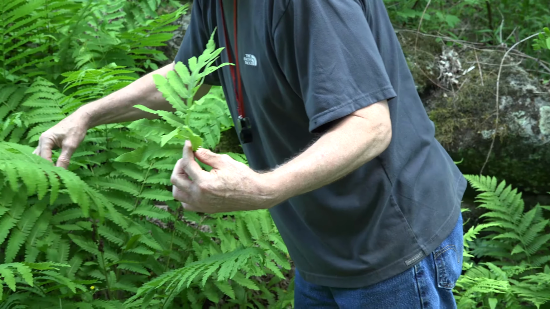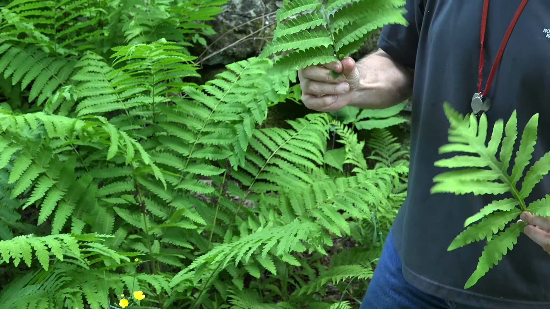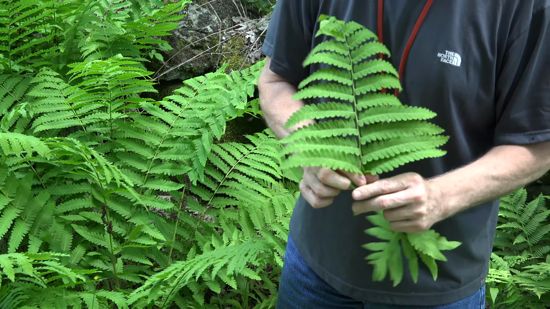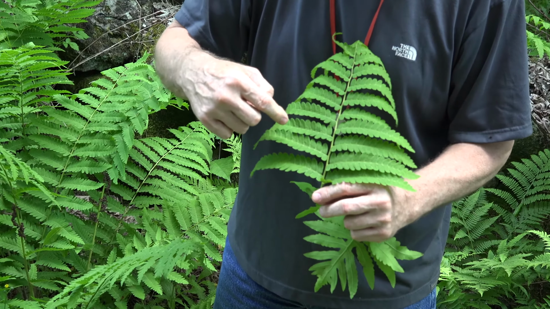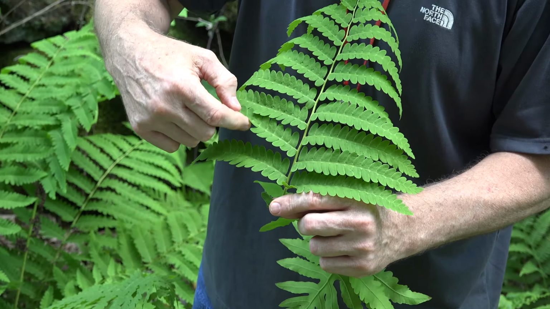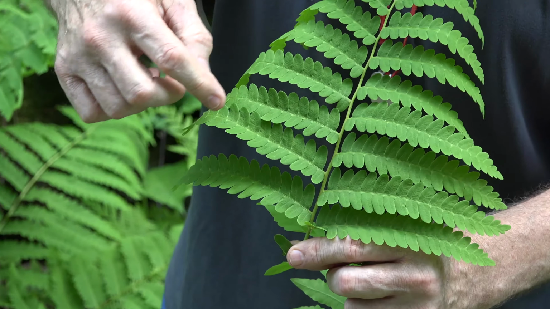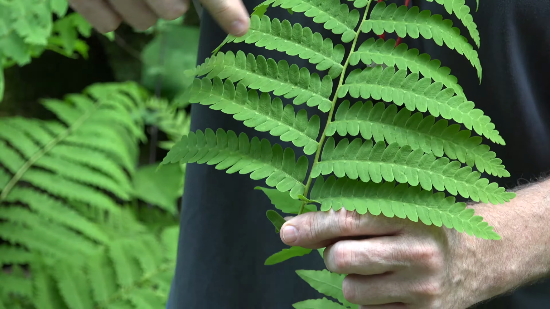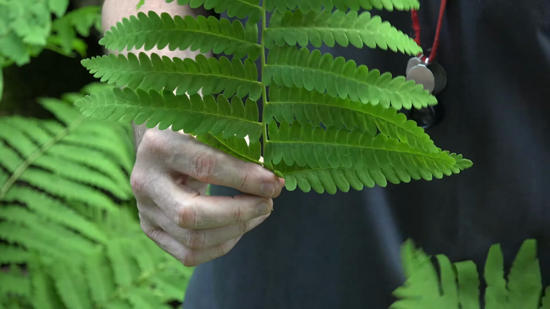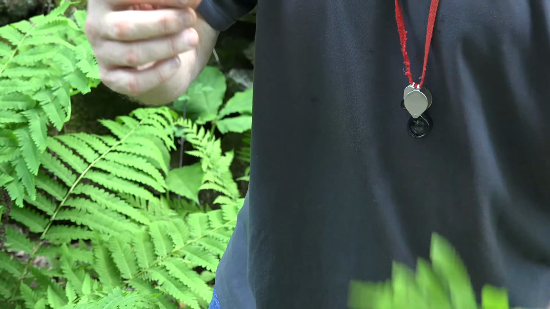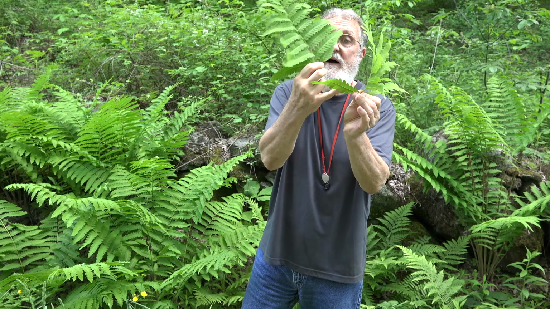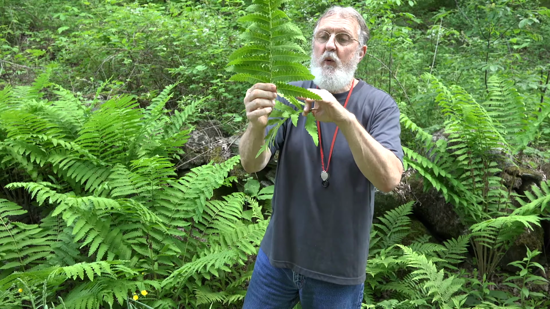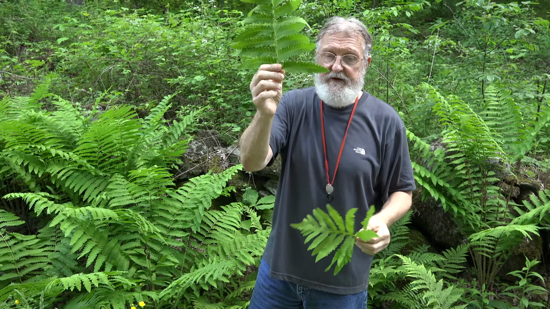On this interrupted fern, you come up the frond once, and now you see these are deeply cut with individual leaflets, once cut with teeth, but they do not go down to the midrib. Twice, these are going to the midrib.